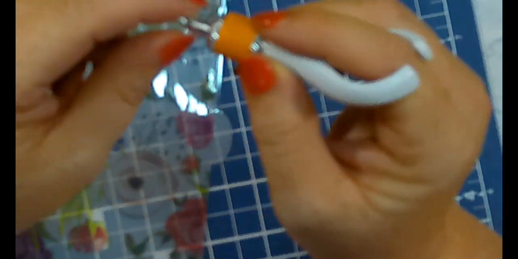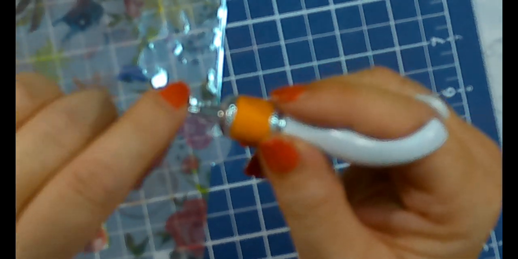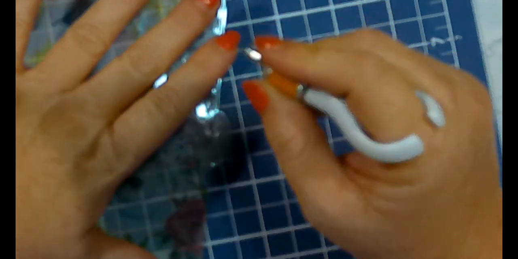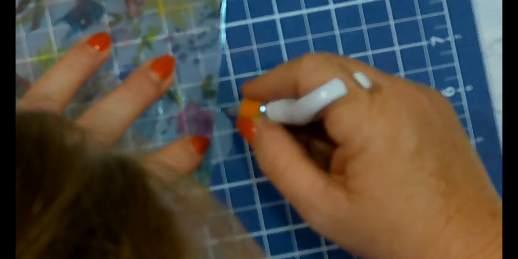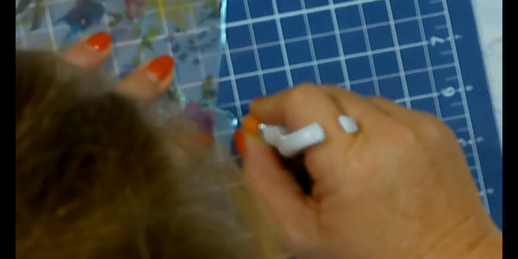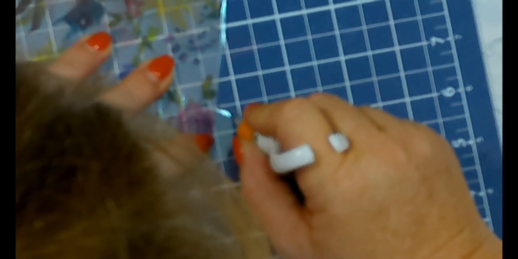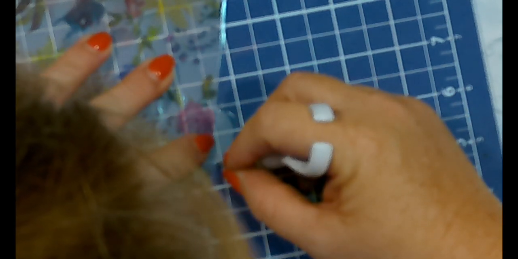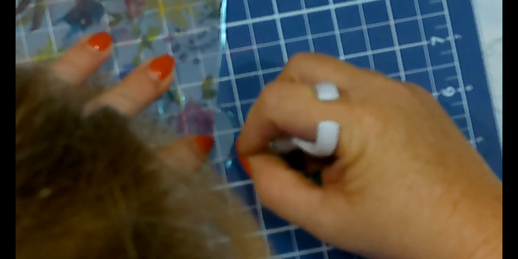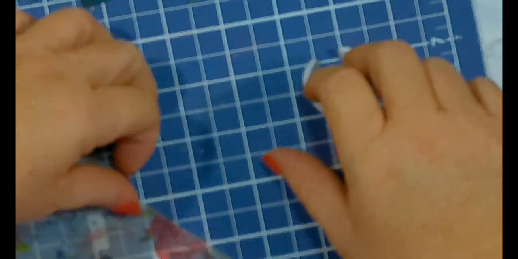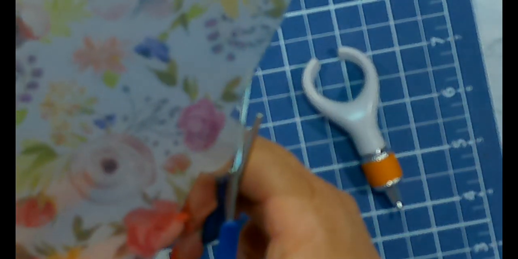Is my camera focusing? Am I moving too much? This little blade here, it rotates. So it makes cutting this easier. So we're just going to take this. And wow, this sounded like a great idea. I don't like it. So we're going to use the scissors.